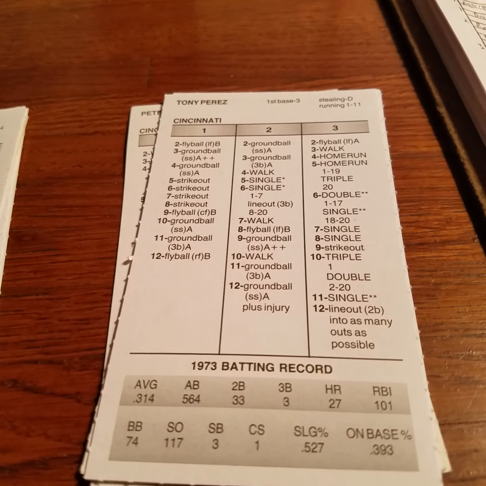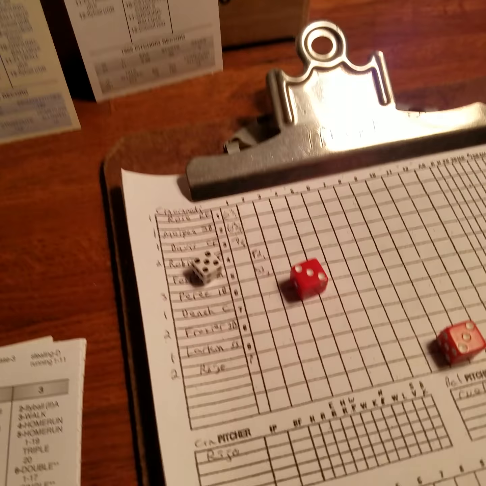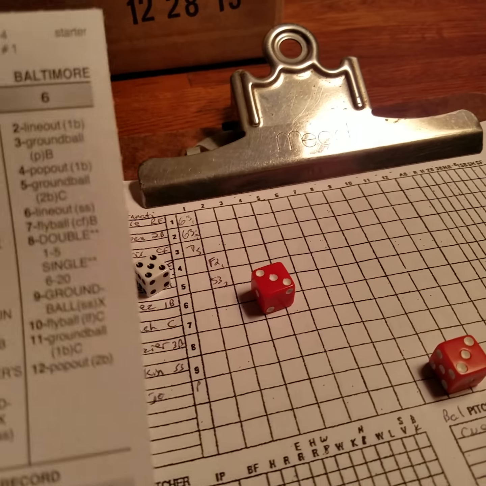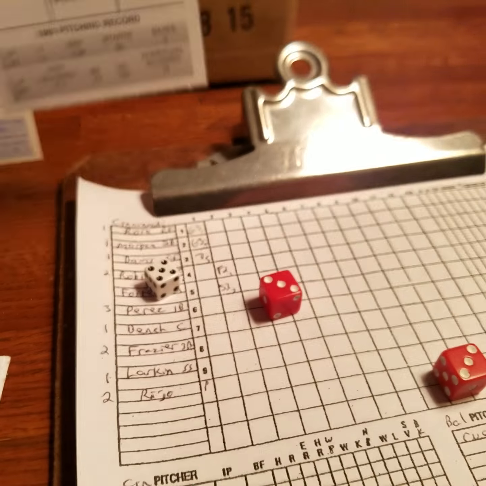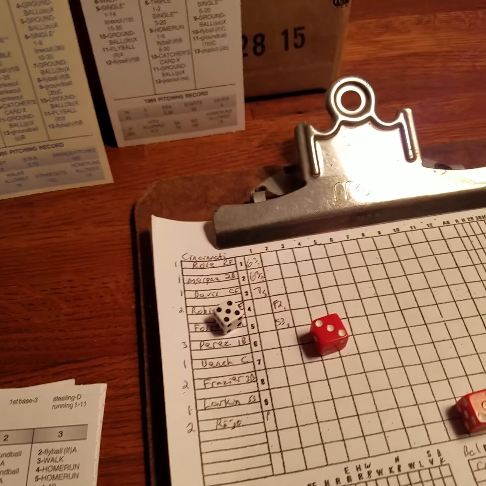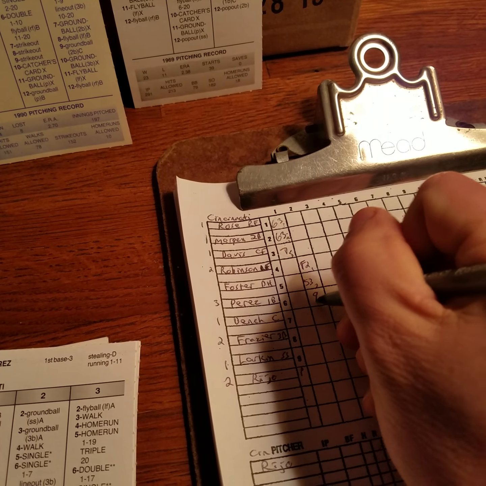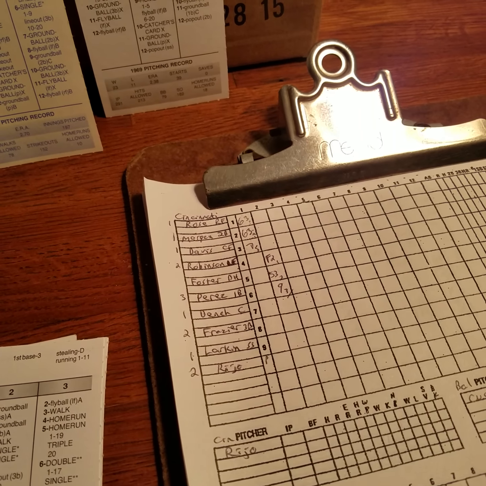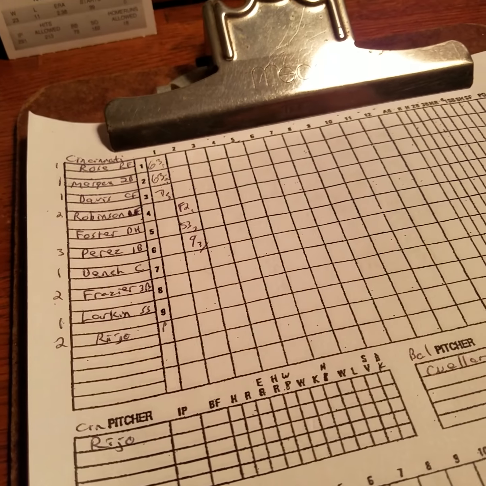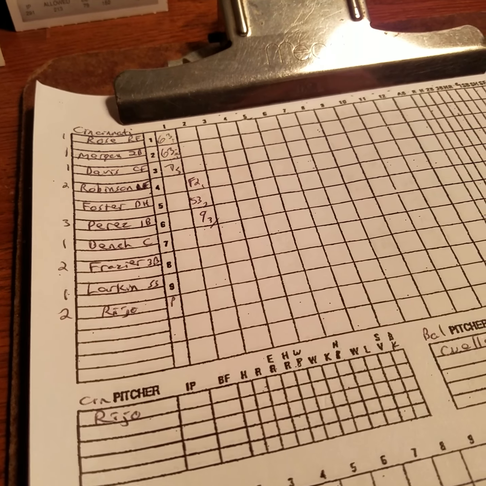2 down, and that'll bring up Tony Perez, his 1973 season. And that's a 5-6 against Cuellar. It's a fly ball to right, and that's going to end the Cincinnati second. So we go to the bottom of the second, still no score.